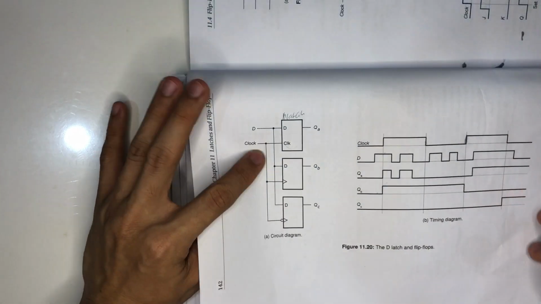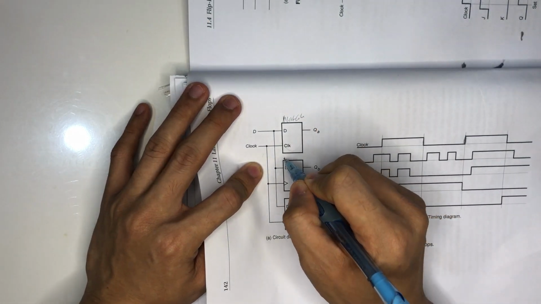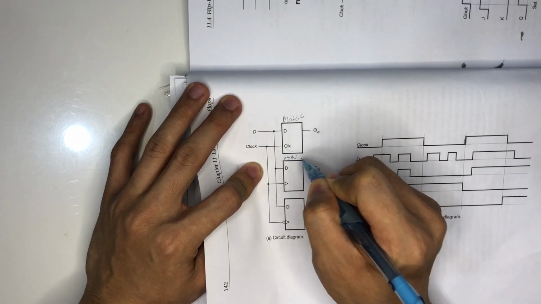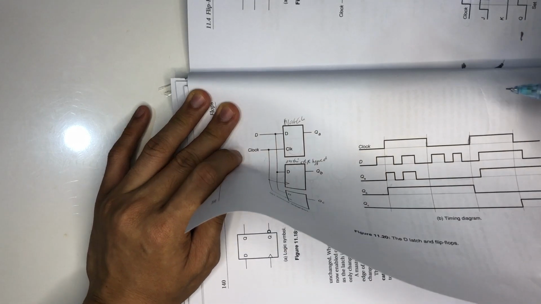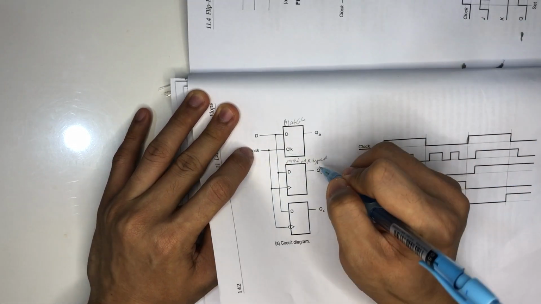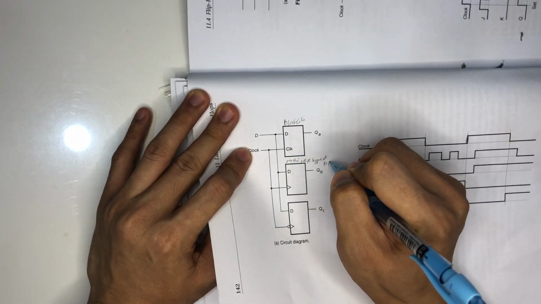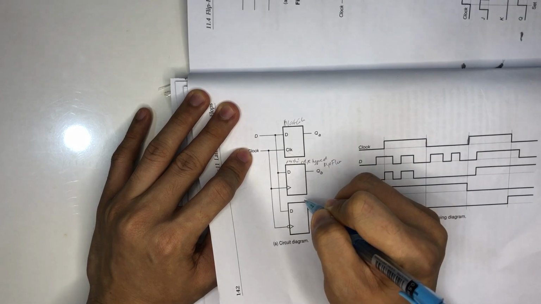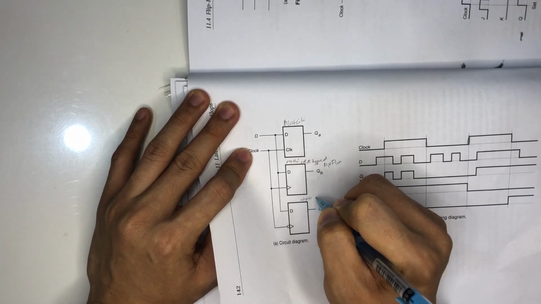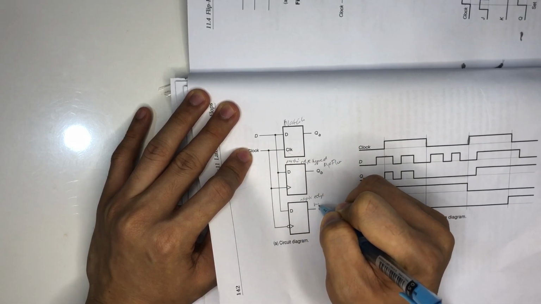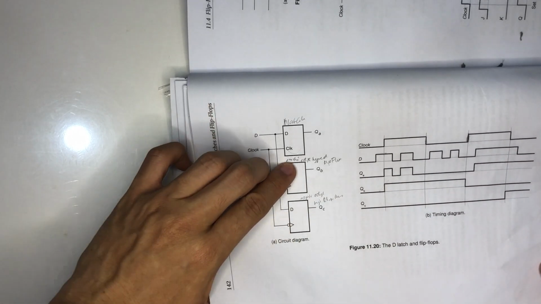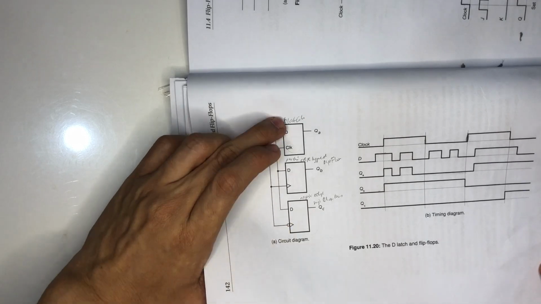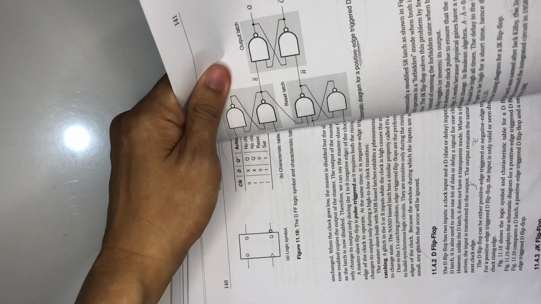This one is positive edge triggered. I try to take the positive edge triggered flip-flop. This one is negative edge triggered flip-flop. Okay, positive edge triggered flip-flop, negative edge triggered flip-flop, and this one is your D latch.